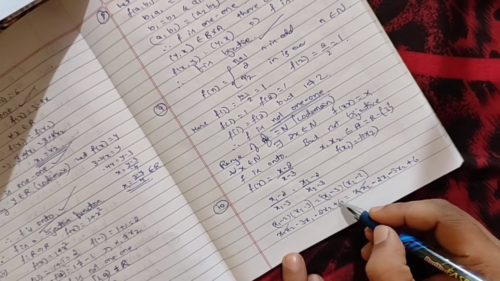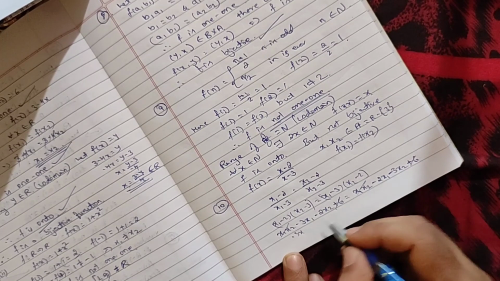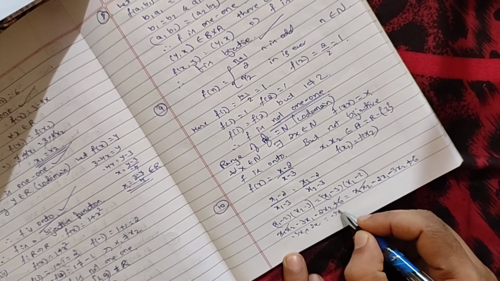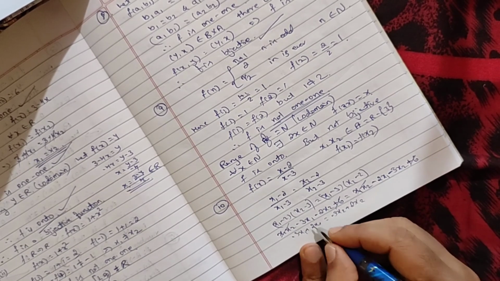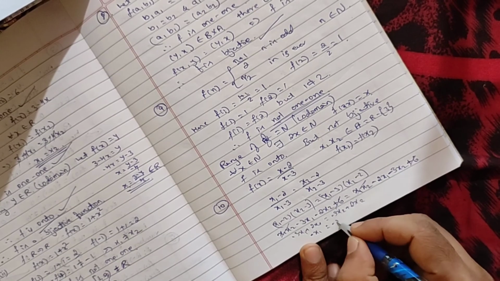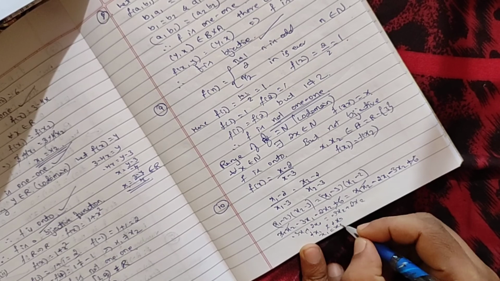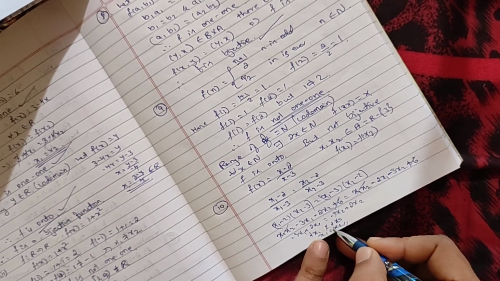Collect all the terms on this side. The 6 gets cancelled. Minus 3x1 and plus 2x1 equals minus 3x2 and plus 2x2. So here it is minus x1 equals minus x2, which gives x1 equals x2. Clear? x1 equals x2 we got.